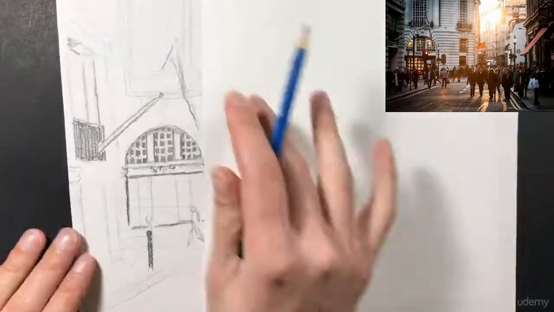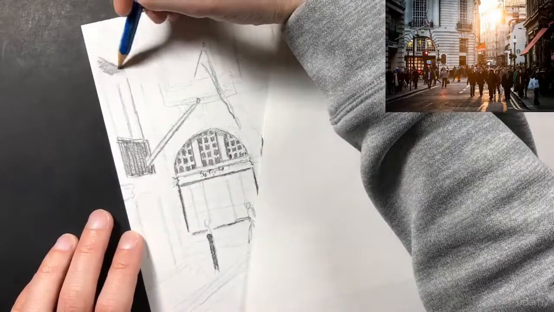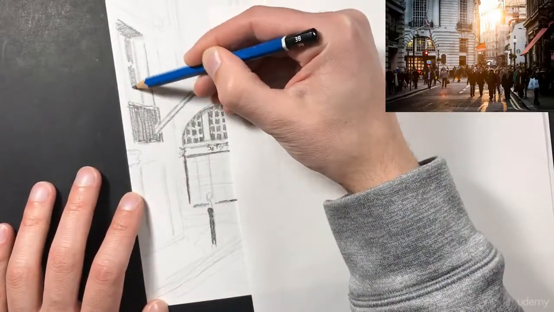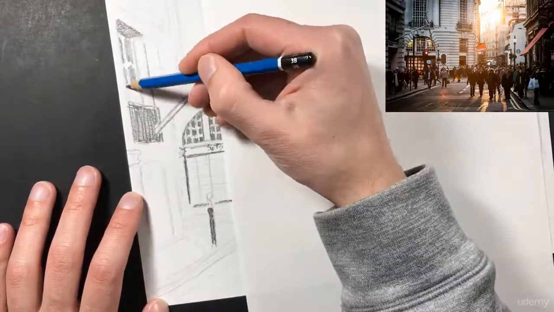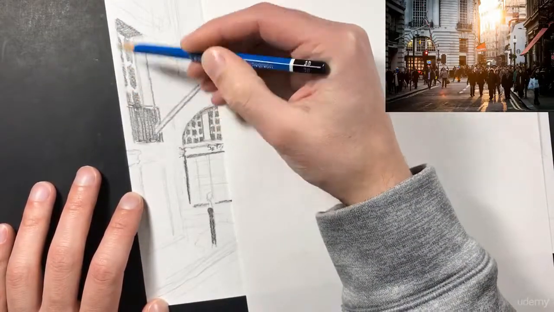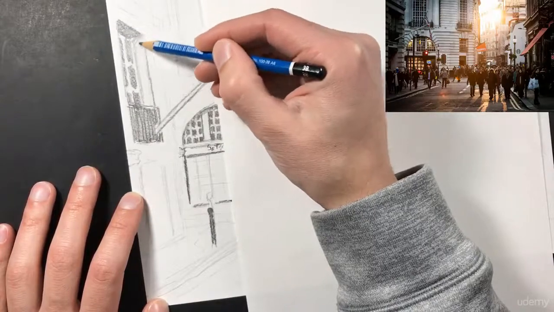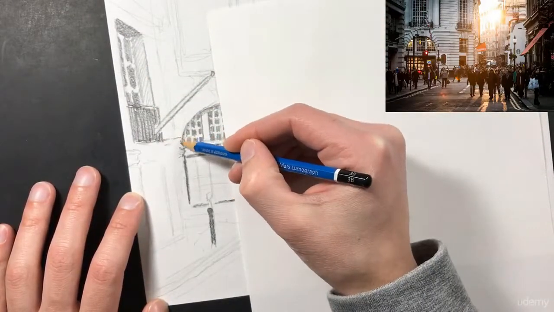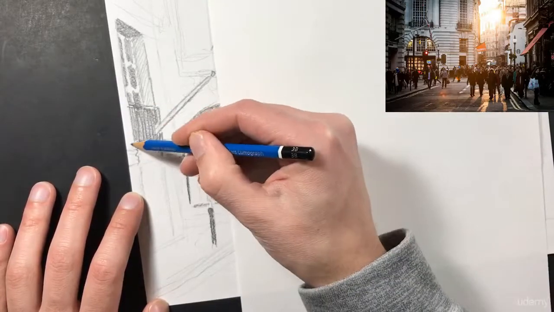I'll go ahead and start adding in the ledge on this windowway or window opening. And then I can start adding in those window panes just by adding dark squares of value, like so. Then I'll add some shadow to that side. And then I'm going to add in this molding on my building.